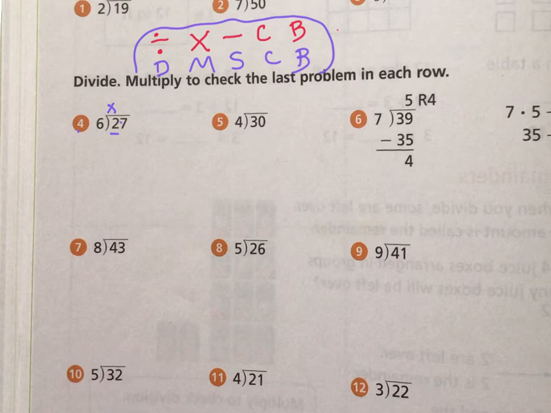So I'm going to go over to the side here. You could use your times table to look at your 6s, but I'm going to write them down. I have 6, 12, 18, 24, there we go, sorry about that, 24.